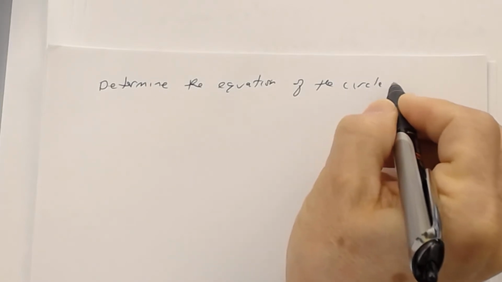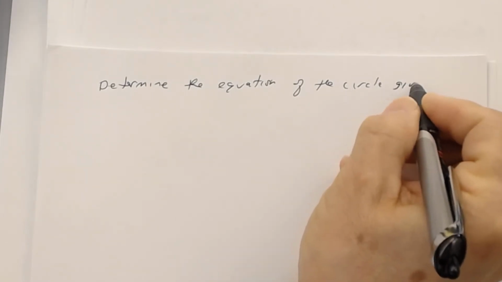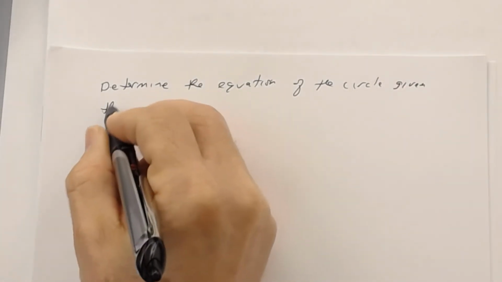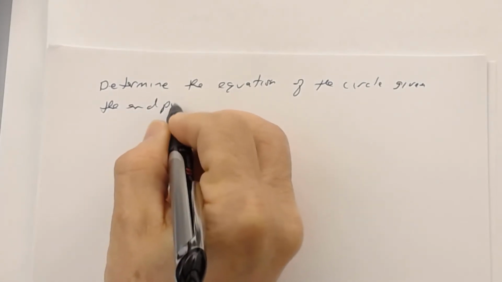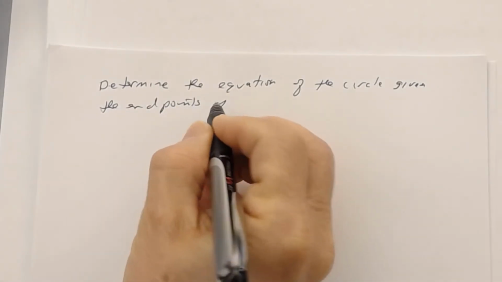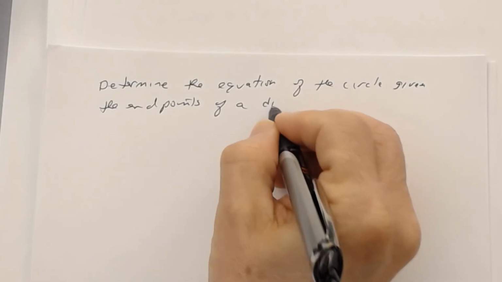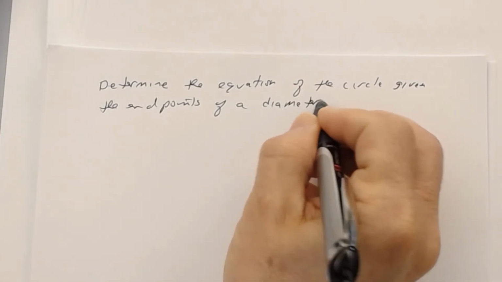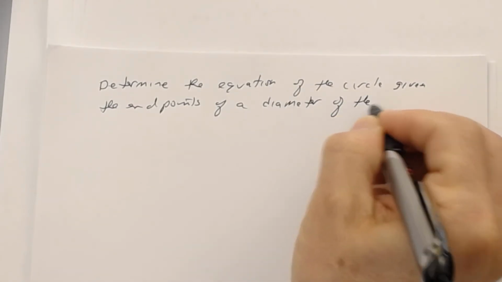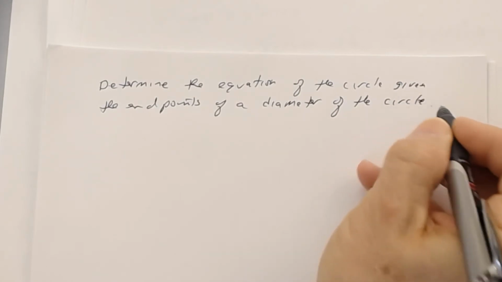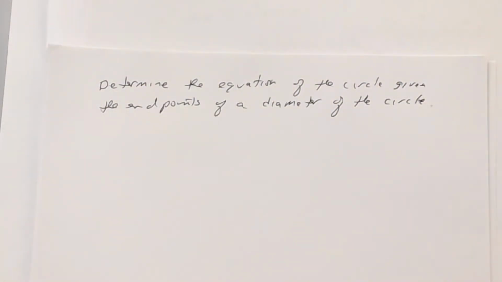Determine the equation of the circle given the endpoints of a diameter of the circle. So determine the equation of the circle given the endpoints of the diameter of the circle.